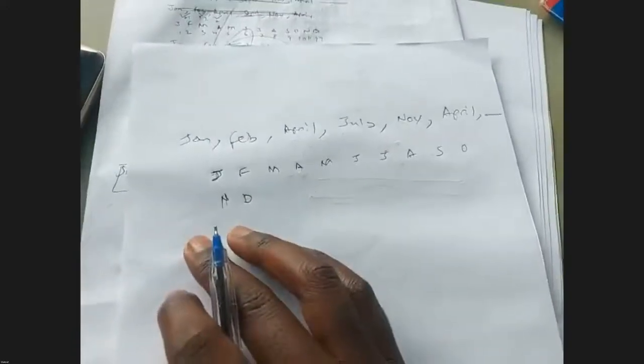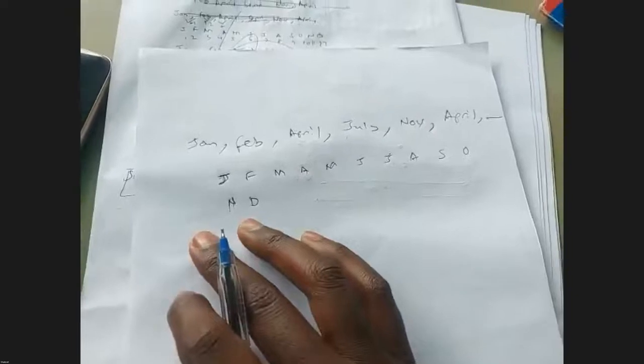So where is the secret here? Do you know the months? Do you know their order? So when you look at this, January, February, April, July, November, April, you realize that this is 1 year and they go to another year.